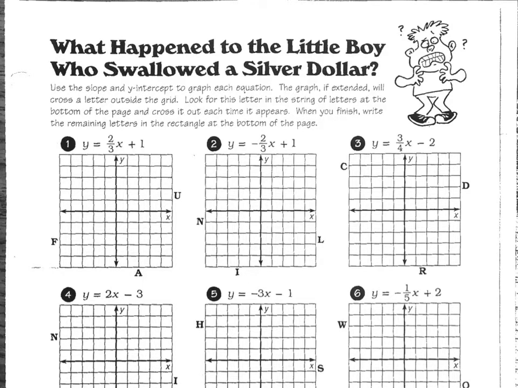Let's look at how to work this punchline. We're trying to find the answer to what happened to the little boy who swallowed a silver dollar. Look at the instructions. The first part says use the slope and y-intercept to graph each equation. So number 1, y equals 2/3 x plus 1. Notice that is in slope-intercept form.